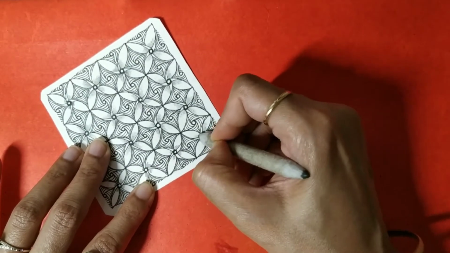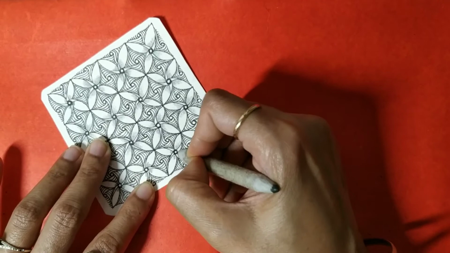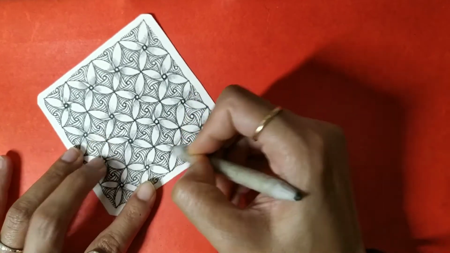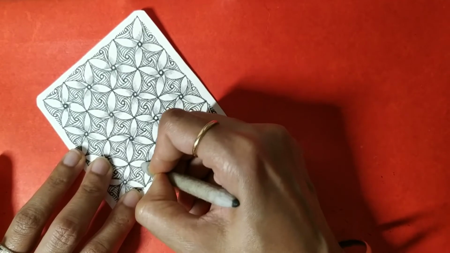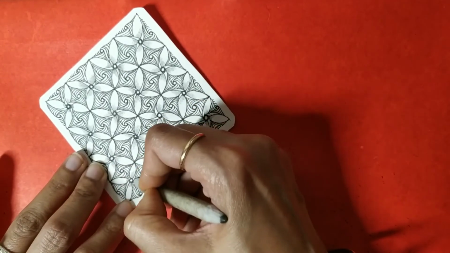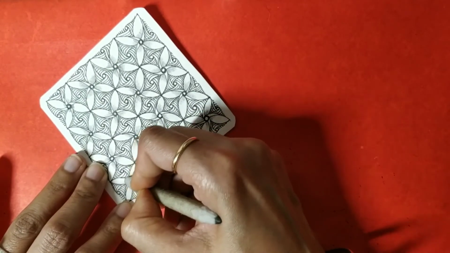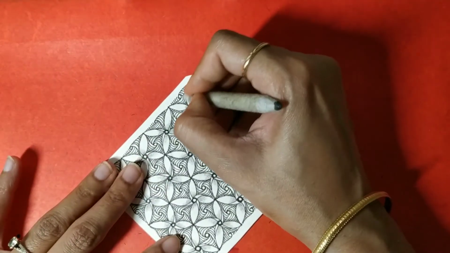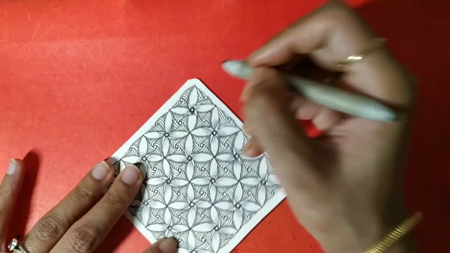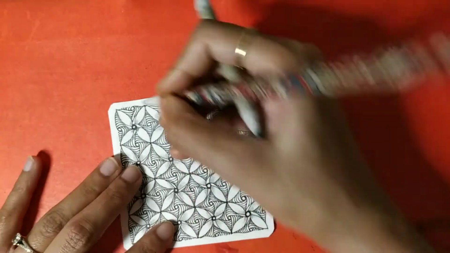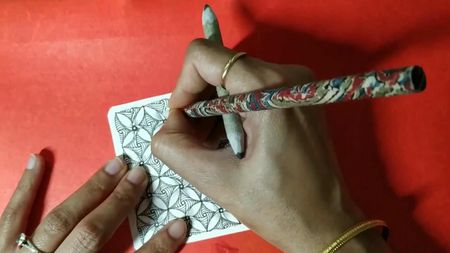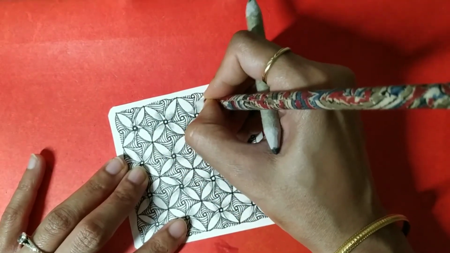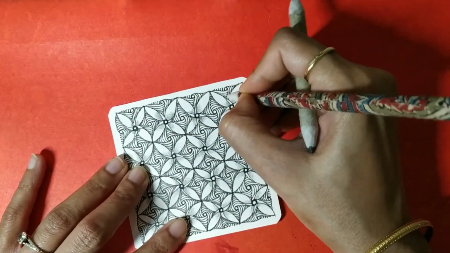Right, and then the inner section. As I told you, you can shade on the overlaps also, or you can shade the section as a whole, entirely up to you. So I'm just going to shade the section as a whole. I've not added graphite here, I think. Yeah.